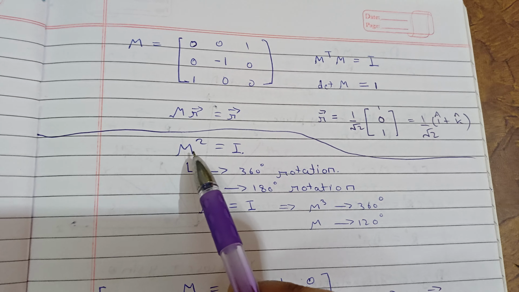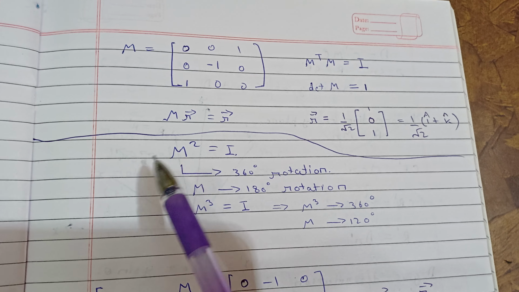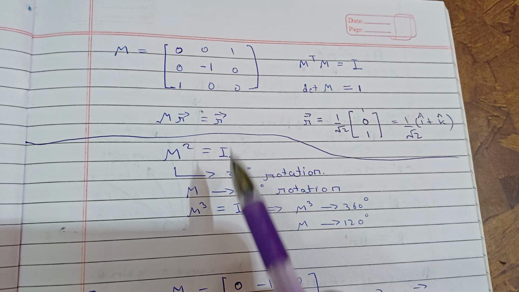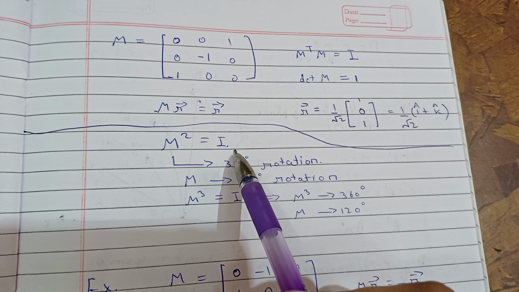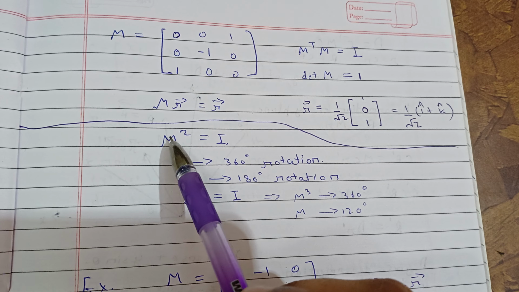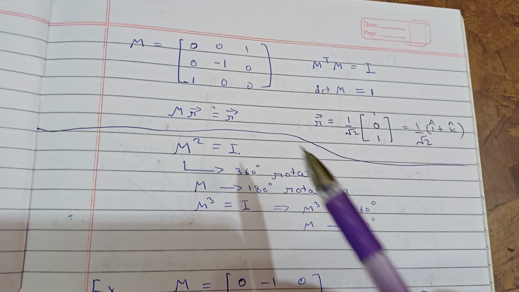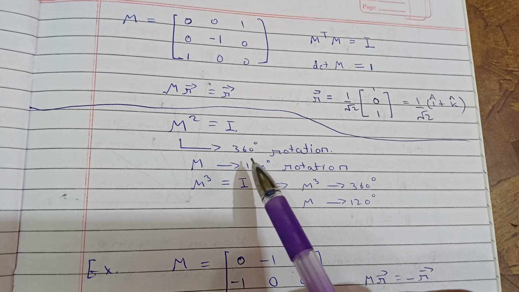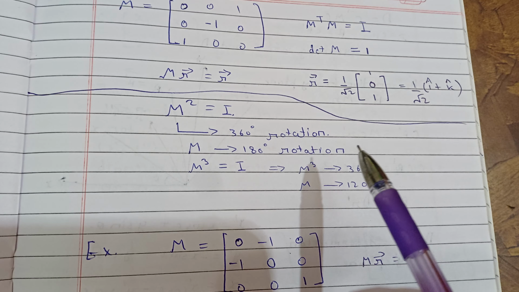Just try to find M square, means the multiplication of the matrix with itself. If it came out to be the identity matrix, that is M square equal to I, then we will say that this M square has a 360-degree rotation. Okay, and if it is a 360 rotation, then M will have a 180-degree rotation. Just remember these results, they will be very helpful in the exam.